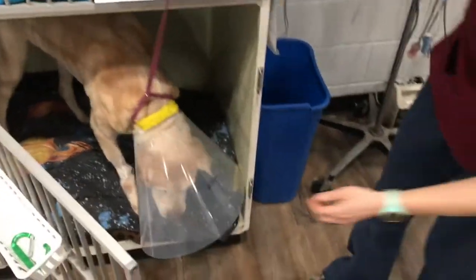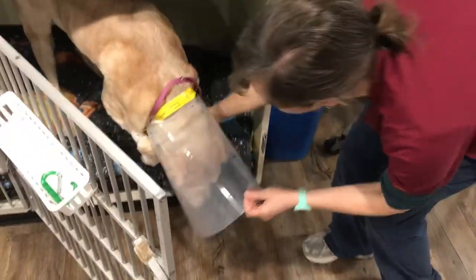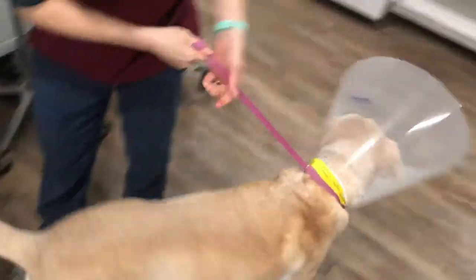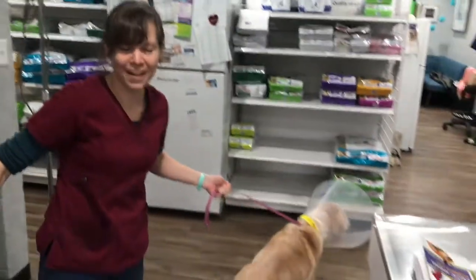So once you have him securely on a leash, then he can come out of the cage. Is it hard with your cone? There you go. There we go. And that's it. He's out.